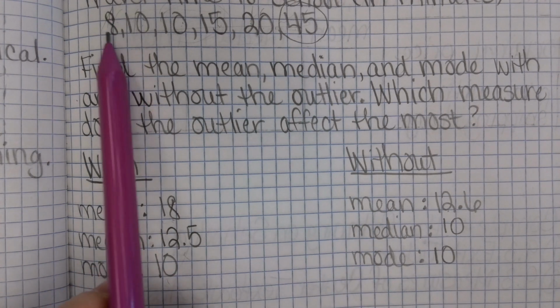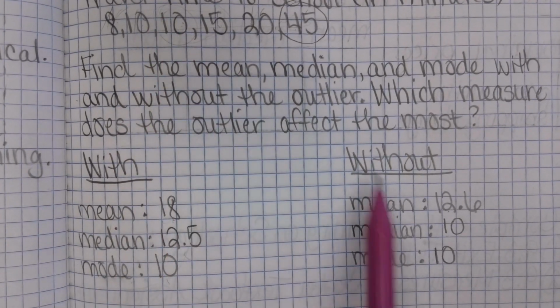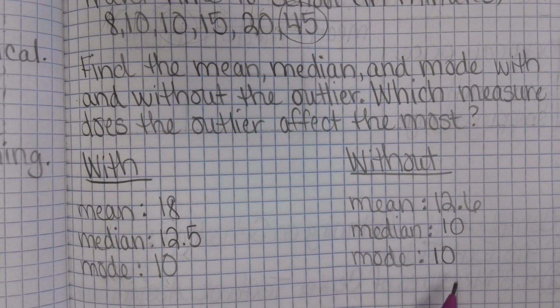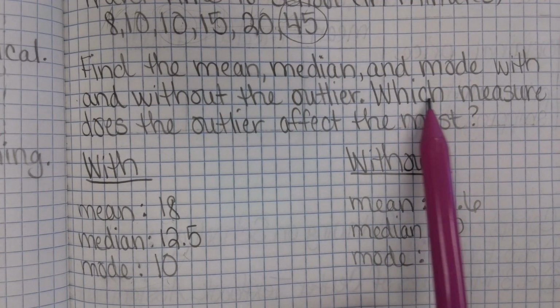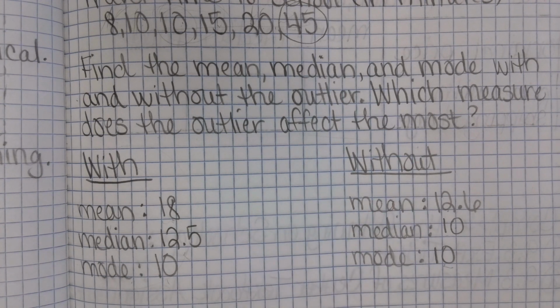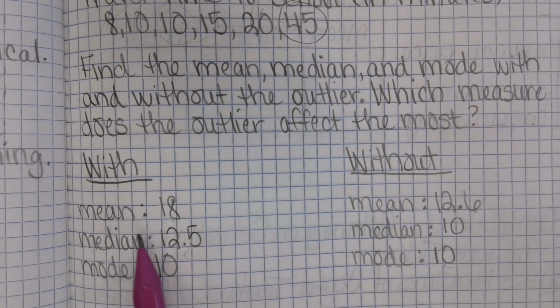The median, remember that's that middle number, that's 10. And the mode is also 10. So now we're going to answer the question, which measure does the outlier affect the most? So now we're just going to compare these.